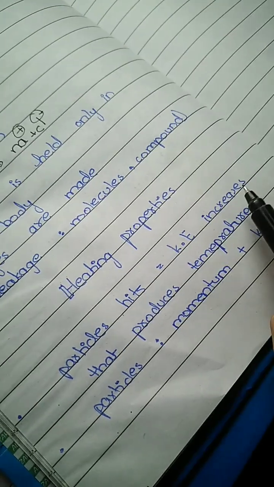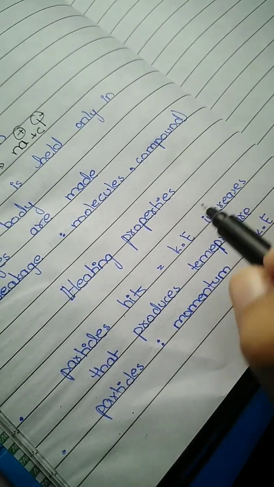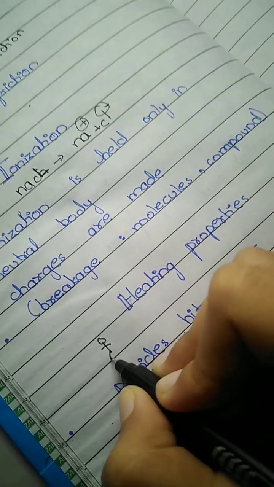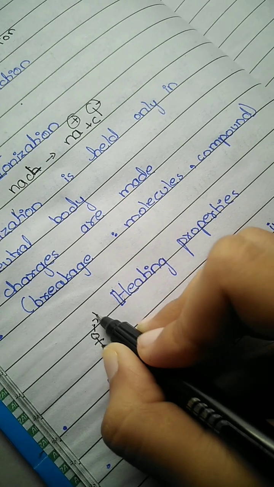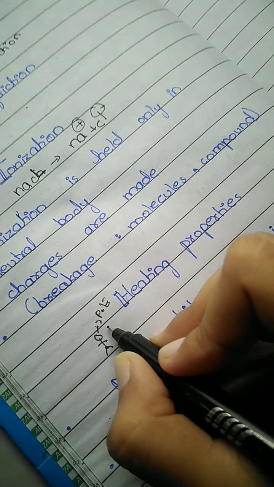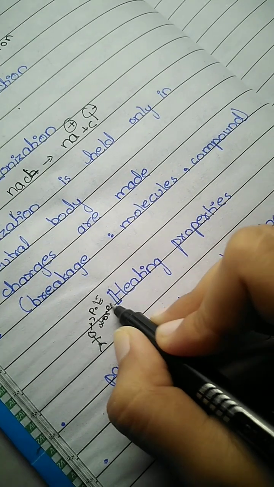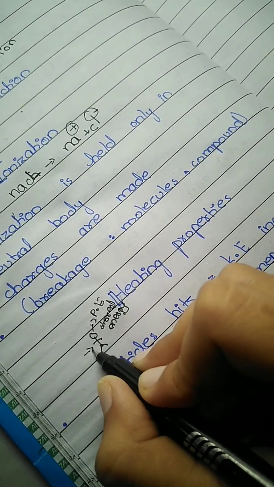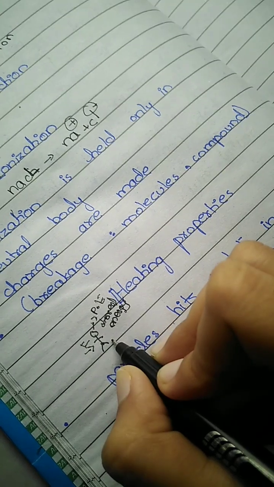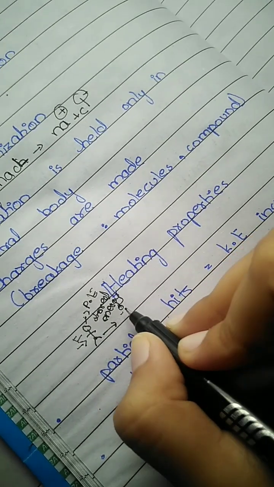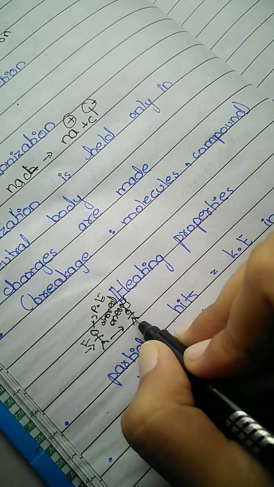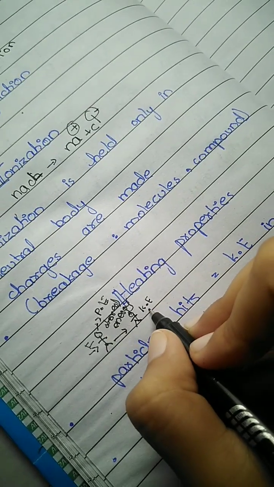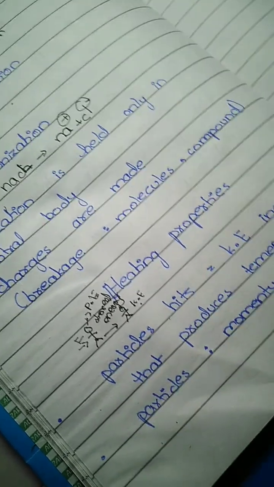Particles' kinetic energy increases. Suppose a body is standing. It has potential energy. Potential energy is the stored energy. If we apply force on it, it will move. While moving, it will produce kinetic energy. The potential energy will certainly transfer into kinetic energy.